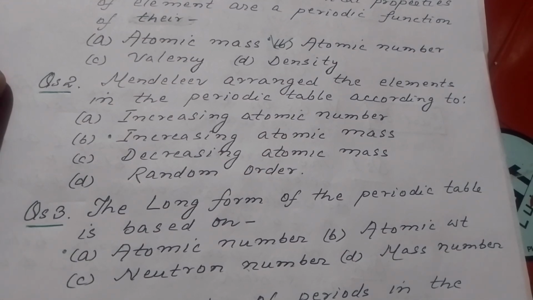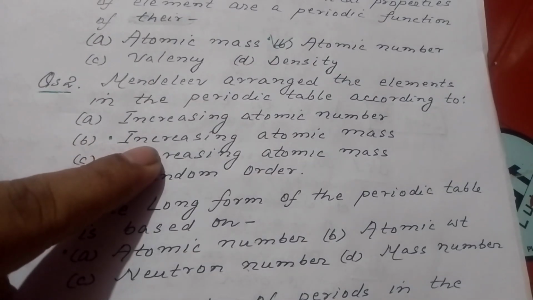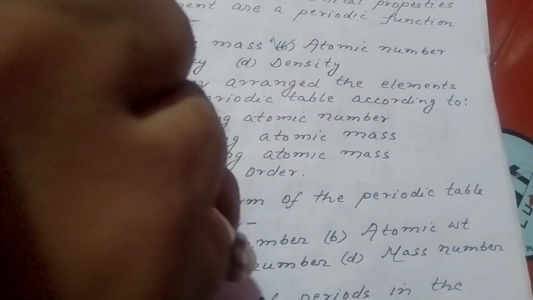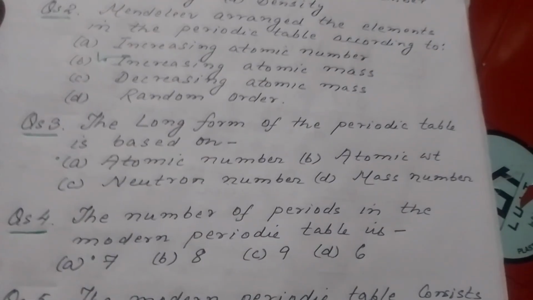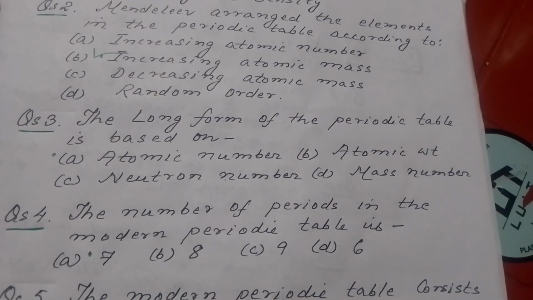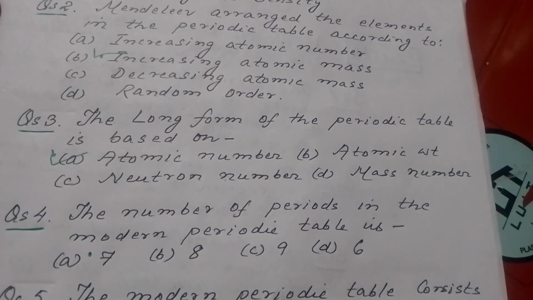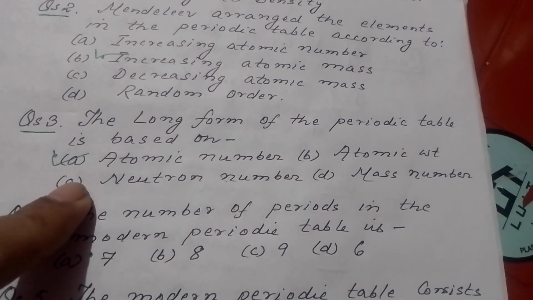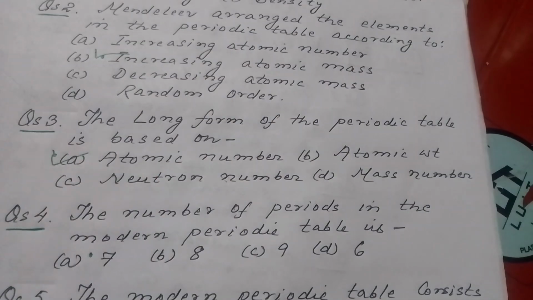Now let's come to number B. Mendeleev arranged the elements in the periodic table according to. See, what does Mendeleev say? Mendeleev arranged in terms of the increasing atomic mass. So this is the correct option. While the long periodic table and modern periodic table have taken into consideration increasing atomic number. Please remember this one. Now let's come to the long form of the periodic table is based on, it is atomic number, what I told. Only Mendeleev took atomic mass, and long periodic table, modern periodic table has taken that periodicity of element is a periodic function of their atomic number.